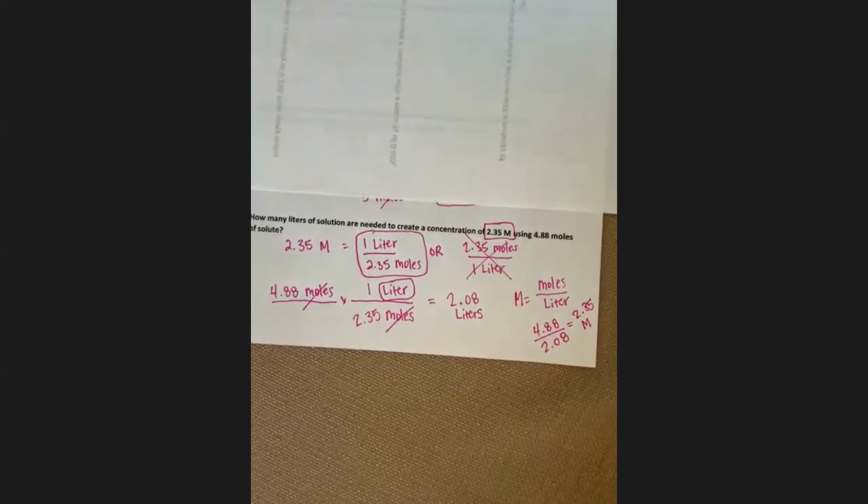Okay, so when you're done, you can take your moles value and your liters value and just double check that you get the molarity value that the problem gave you. It's like a foolproof way to know if you did it correct or not. Okay. Anybody have questions about that one? No, ma'am.